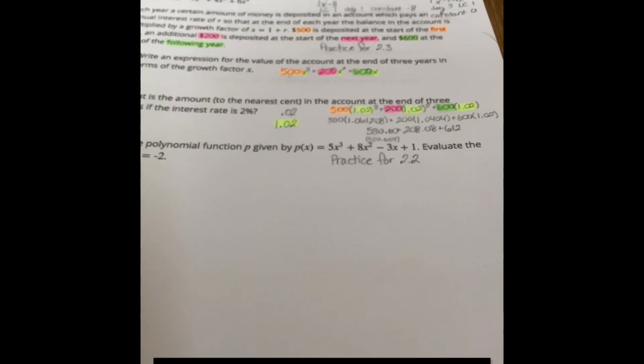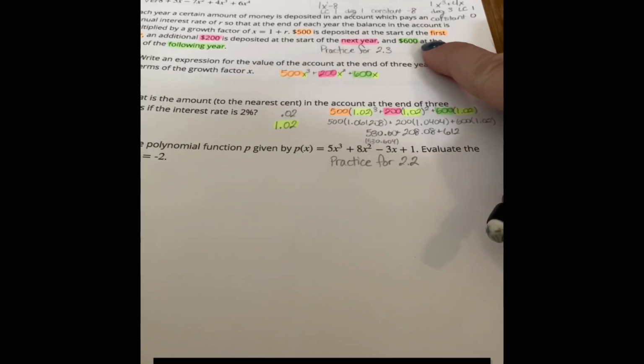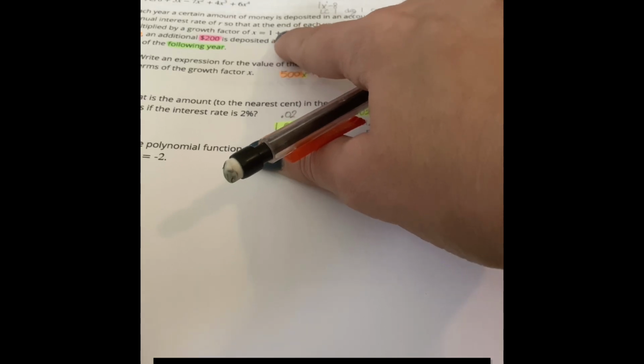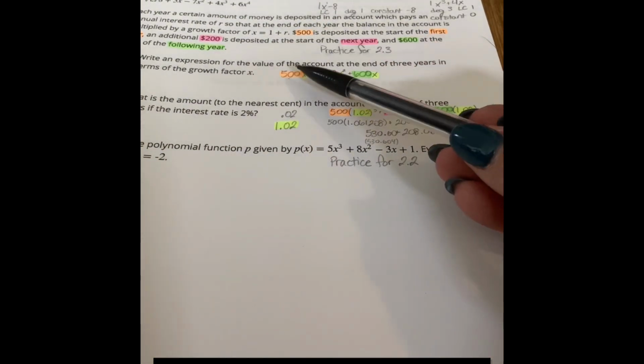Okay, we're back to double check our practice from 2.3 and our practice for 2.2. So the practice for 2.3 is when you're depositing money and you have your interest rate. For the first part, we don't know what the interest rate is. We just know that we have our 100% plus our additional interest to increase that monetary deposit.